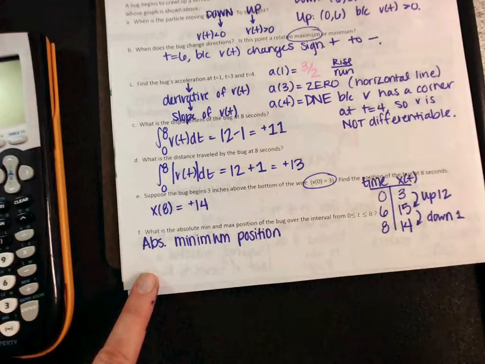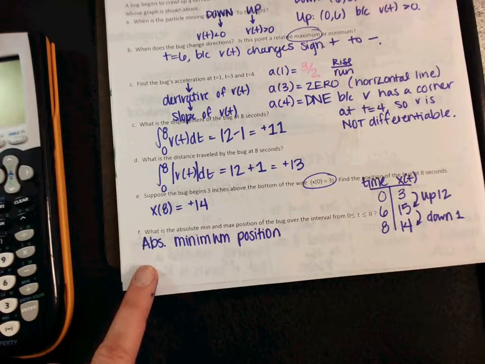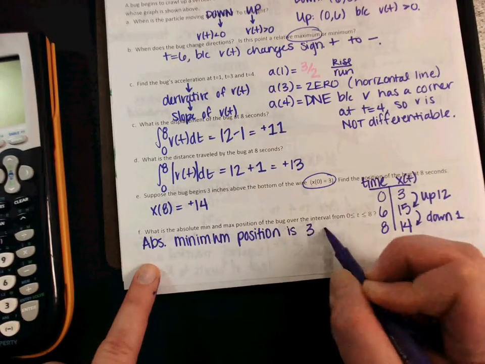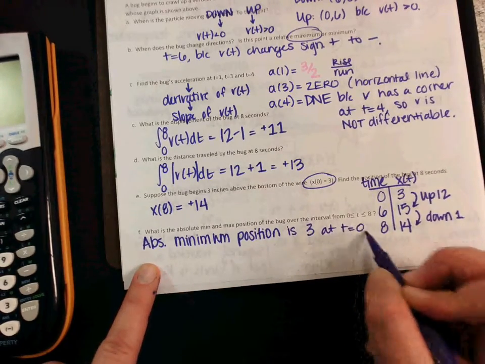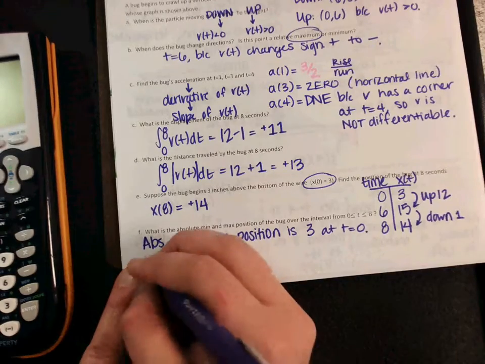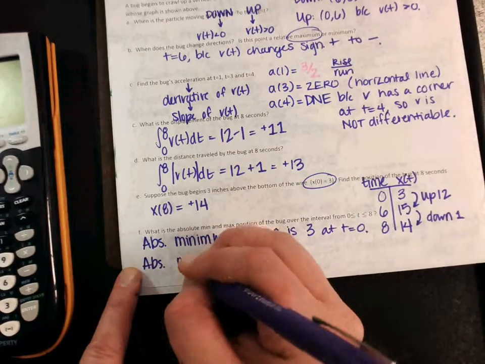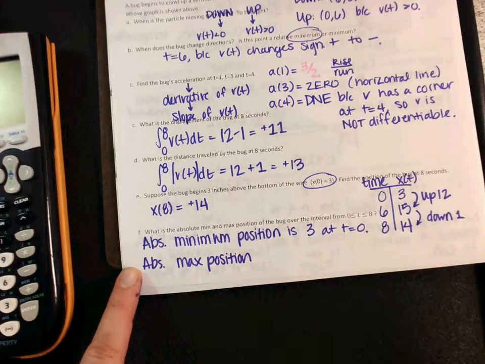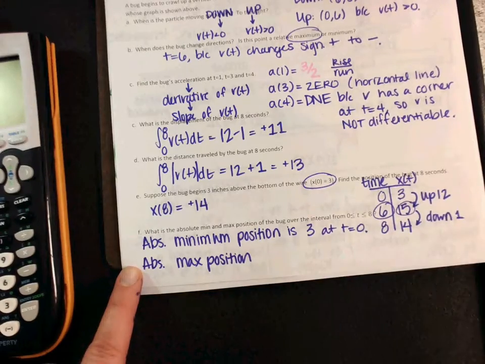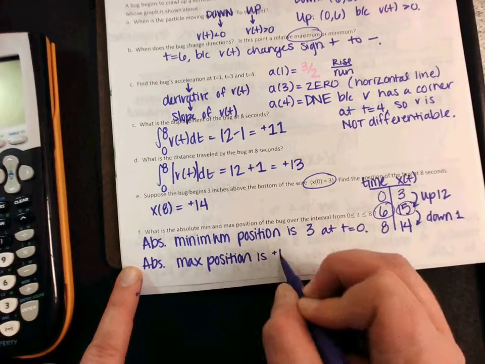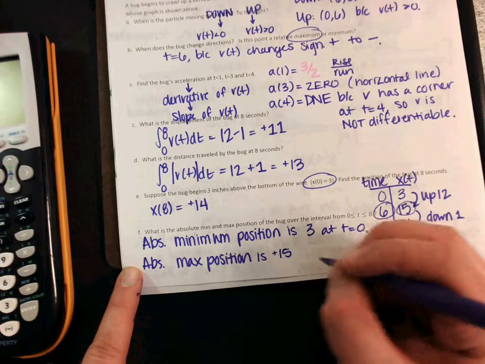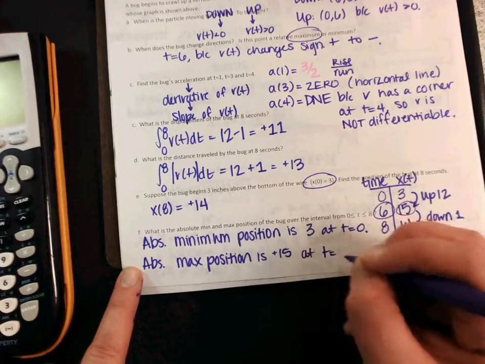Okay, the minimum position should be the position at 0, which is what? Minimum position is 3 at t equals 0. And then what is my absolute maximum position? My max position is 15 at 6. And then really, if this had units, which it didn't, it would be good to include that.